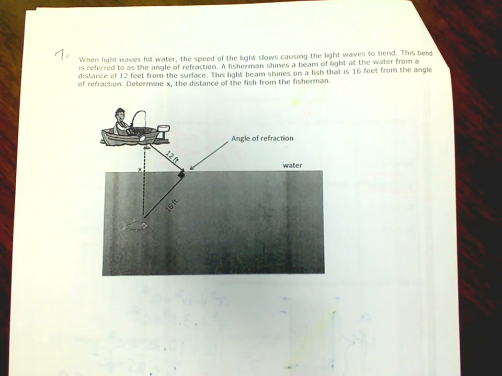So number 7. When light waves hit water, the speed of light slows, causing the light waves to bend. This bend is referred to as the angle of refraction. A fisherman shines a beam of light at the water from a distance of 12 feet from the surface. This light beam shines on a fish that is 16 feet from the angle of refraction. Determine x, the distance from the fish to the fisherman.